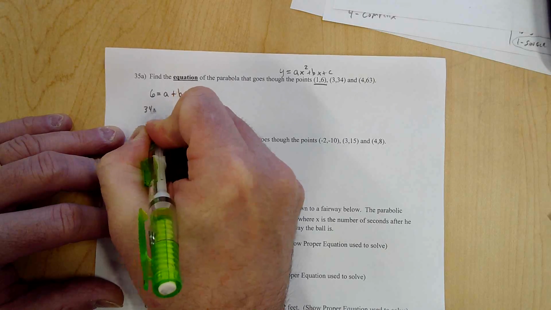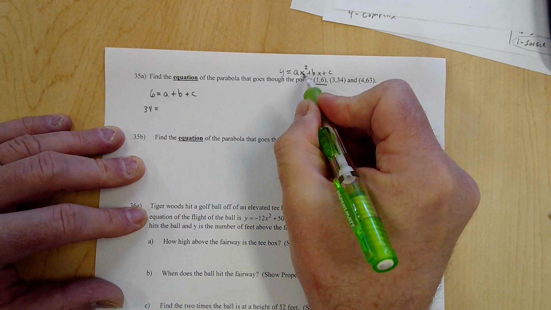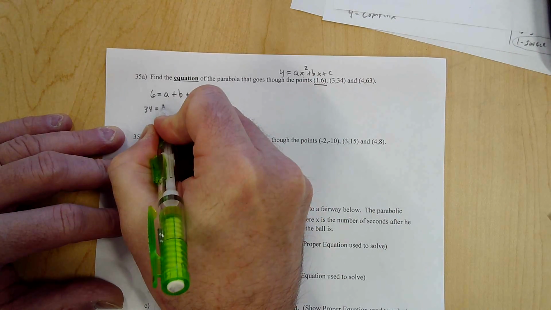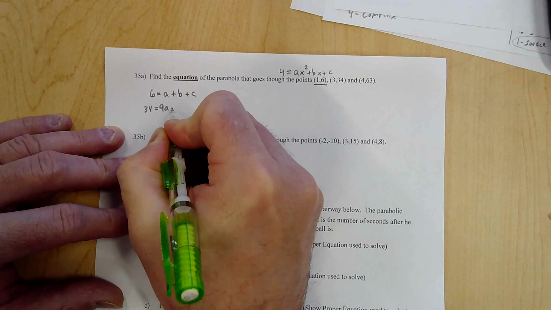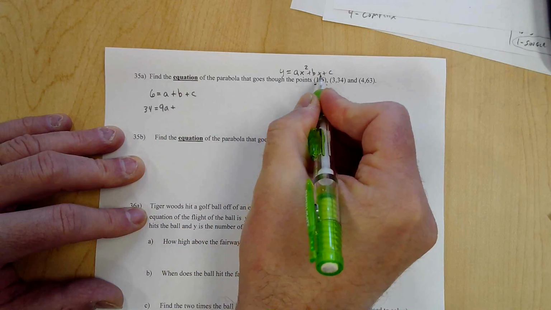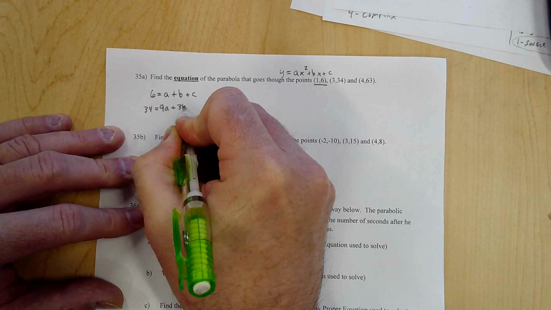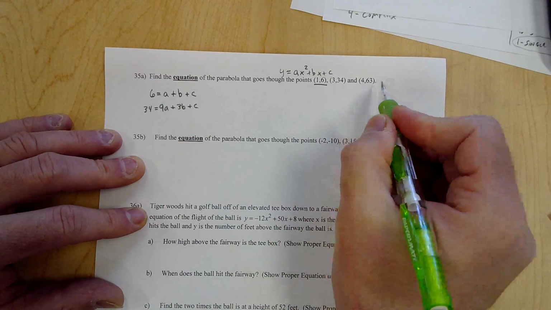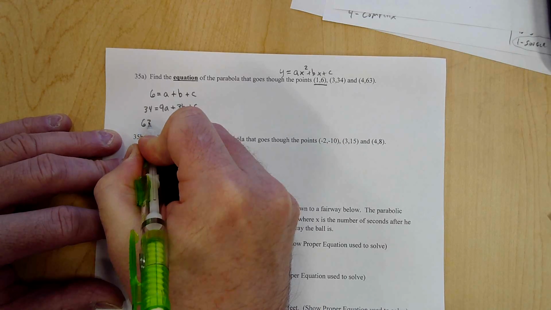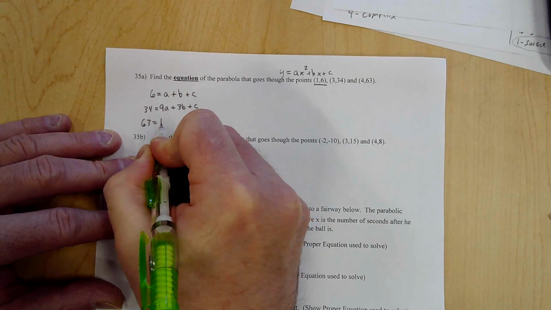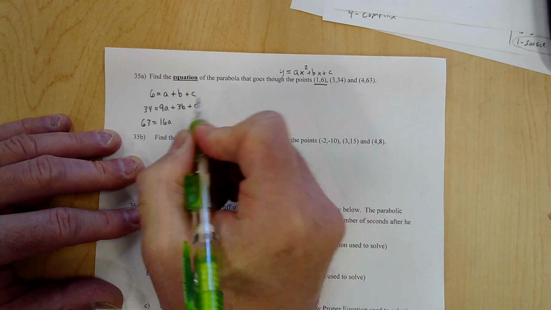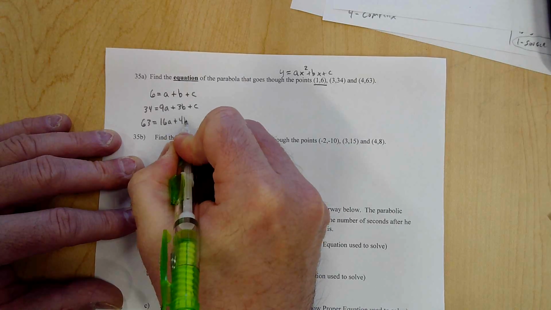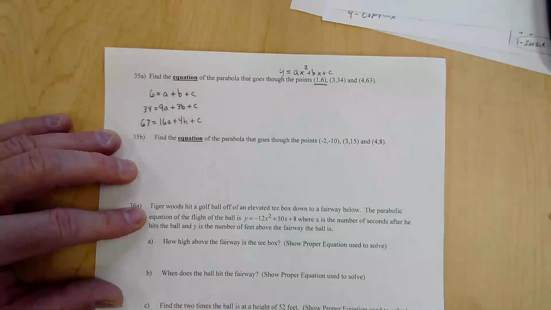34 goes in for y, 3 goes in for x, 3 squared is 9, so we write 9a rather than putting the number after the letter, and then b times 3 would just be 3b to make more sense. So that's plugging in the second coordinate point, and then the third one, 63 is equal to 16, because that's 4 squared, and then 4b, and then c.